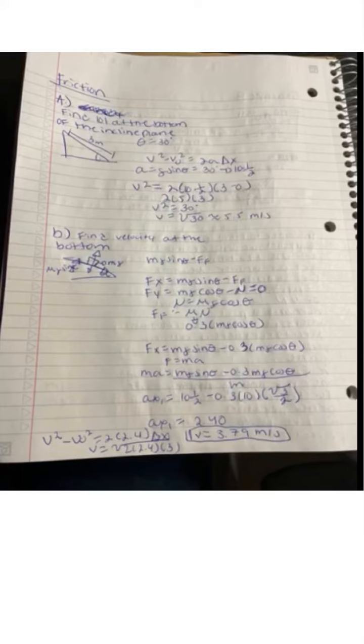Okay, so in question 15, it's asking us to find the velocity at the bottom of the inclined plane. When we have the values of 3 meters and theta equals 30 degrees, this one is actually a little easier because we can just use the formula v² minus v initial squared, which would be equal to a times delta x.